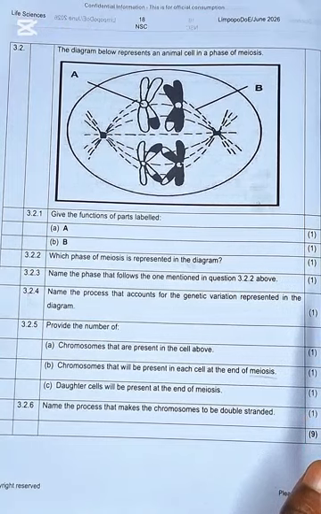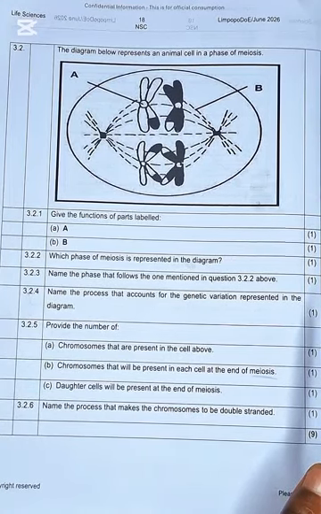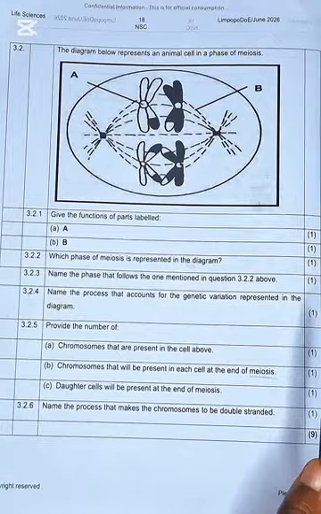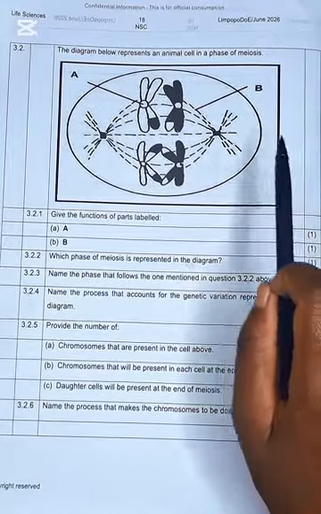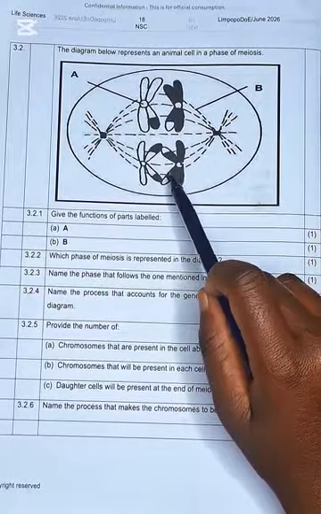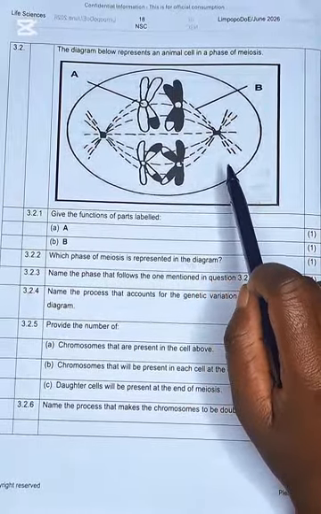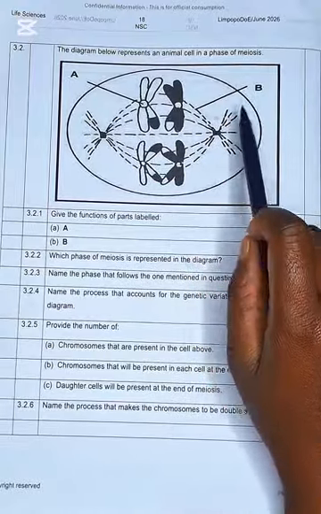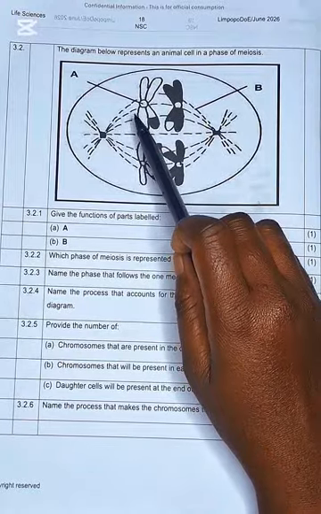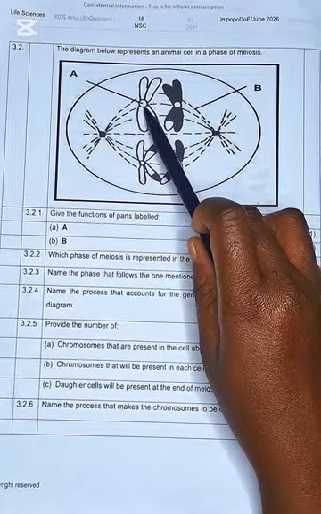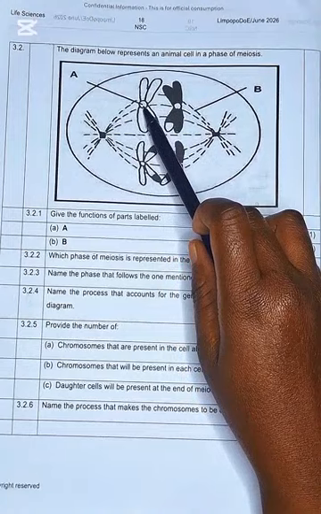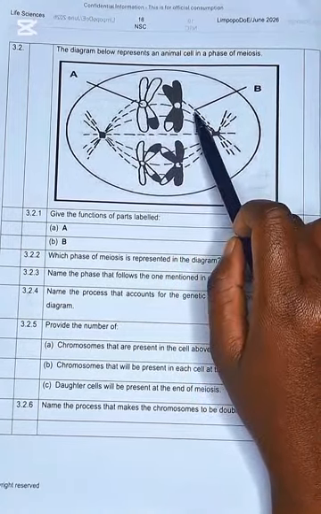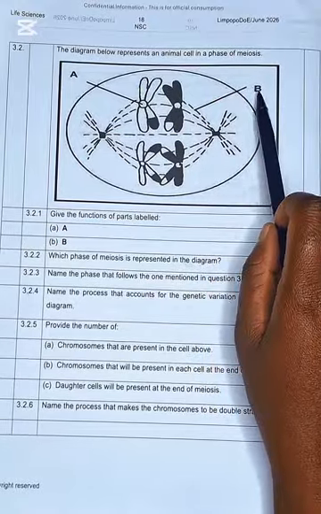Now this question is based on meiosis. 3.2 says the diagram below represents an animal cell in a phase of meiosis. So when we look at this cell, we can see that we are given 4 chromosomes inside the nucleus. The first thing that we are going to do is to label part A and part B. Now when we look at part A, we can see that this structure is the centromere. And then part B, this is our spindle fiber.